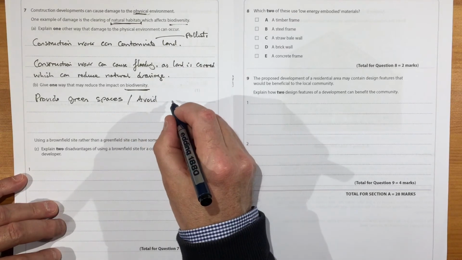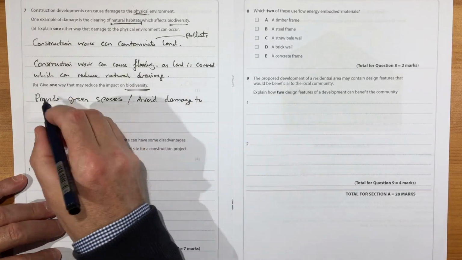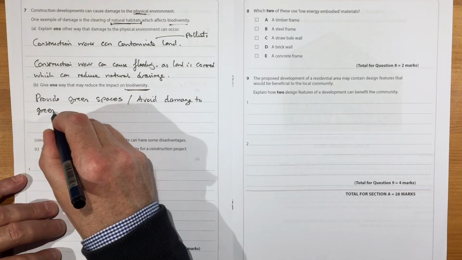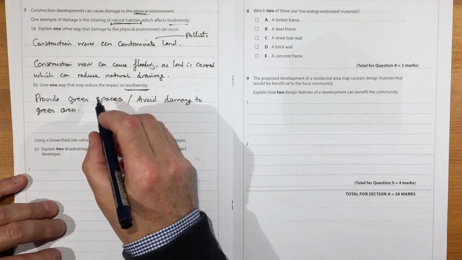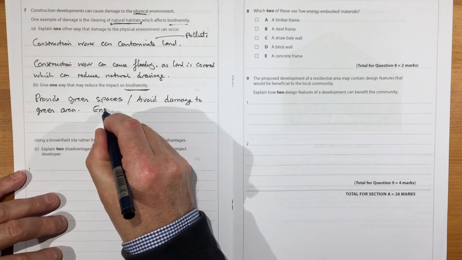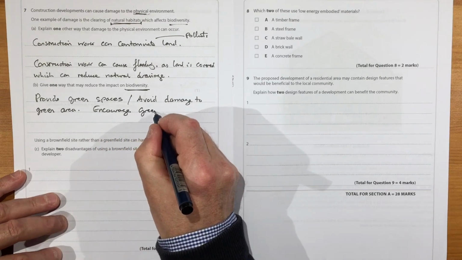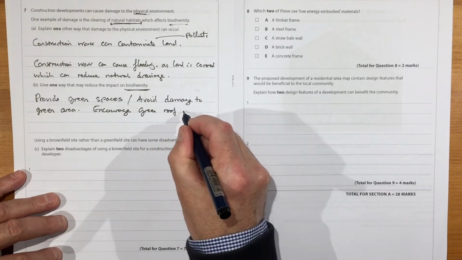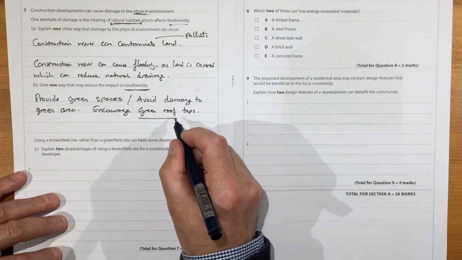Avoid damage to green areas. Pollutants, okay, and waste being thrown around or emptied. Encourage green rooftops.